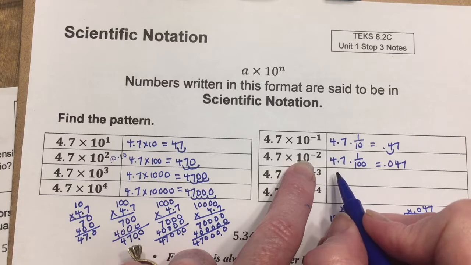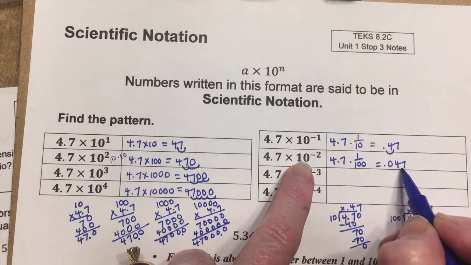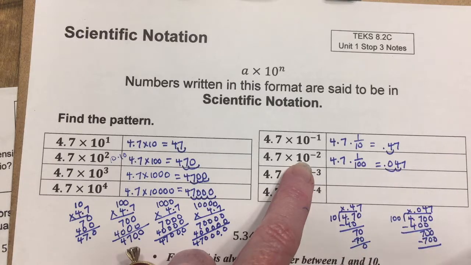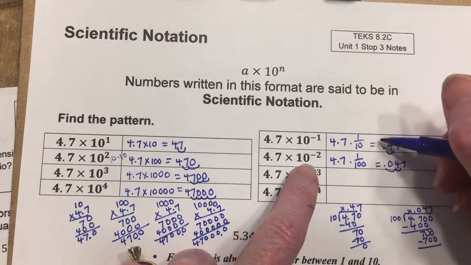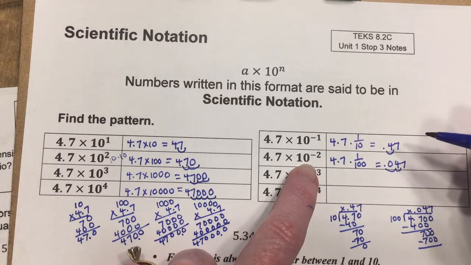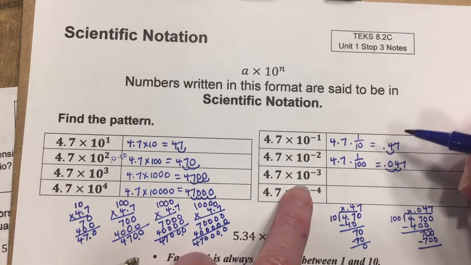So look, I moved the decimal forward 2 places. All right, it moved over. And the number is actually getting smaller, right? Because I'm dividing by a bigger number each time, so the number gets a little smaller. But when you divide by 10, it's just moving it one decimal place.